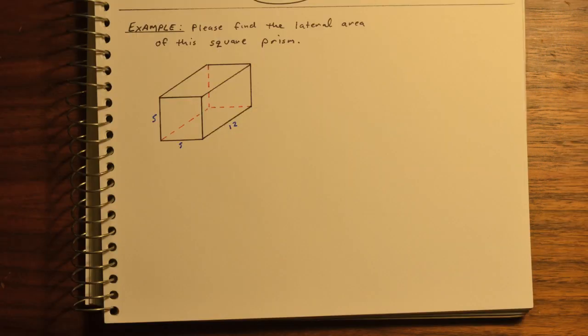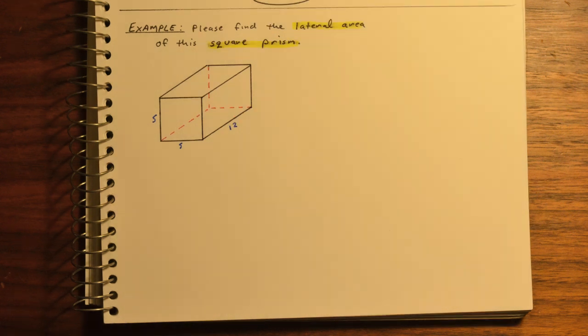So, a couple of examples. Here we are asked to find the lateral area of this square prism. Since it's a square prism, I know that the 5 by 5 square is the base. Remember, lateral area is perimeter of the base times height of the prism.